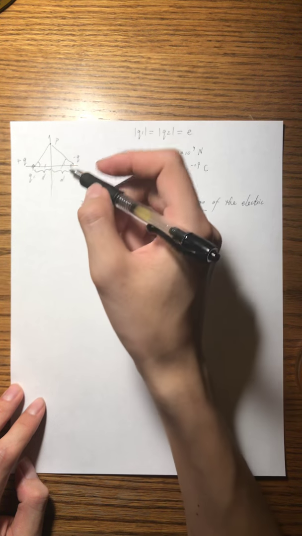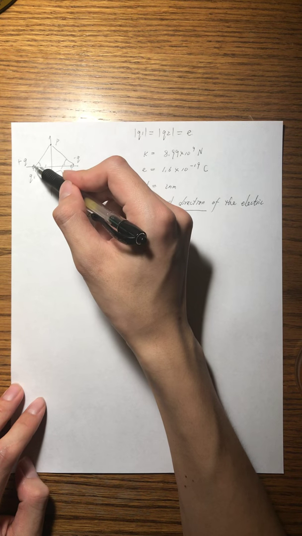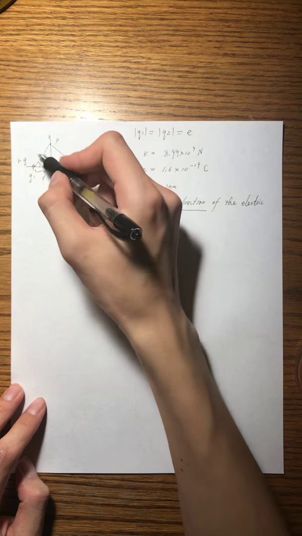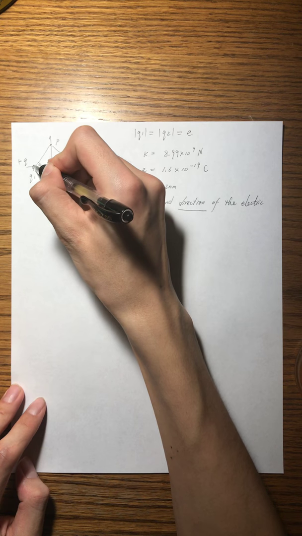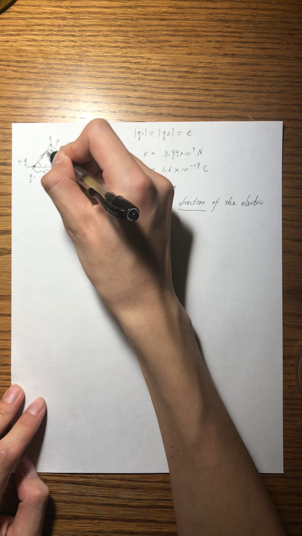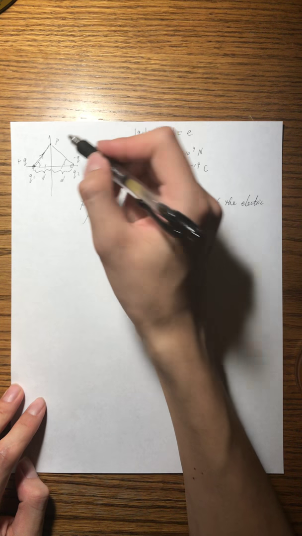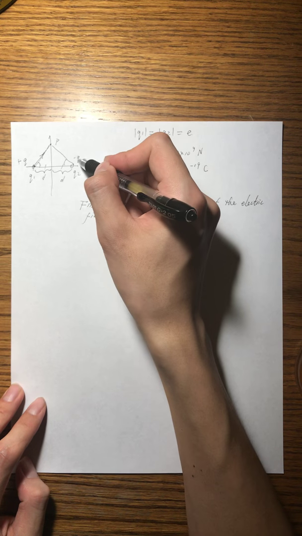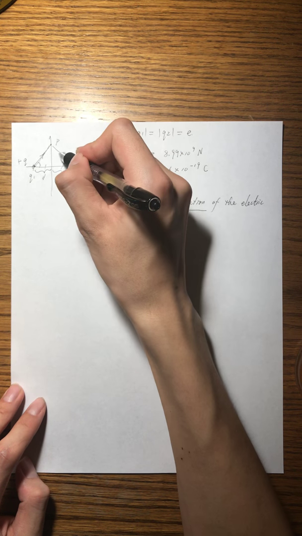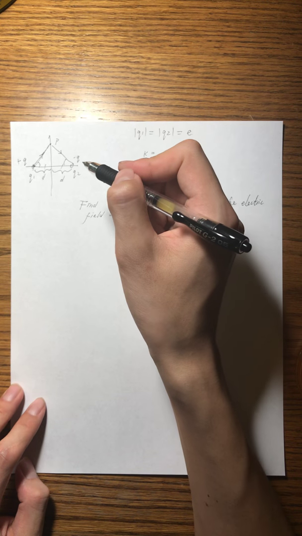So first, we know that a positive charge will have electric fields coming out of them towards point P, and by definition, a negative charge will have electric fields coming towards them.